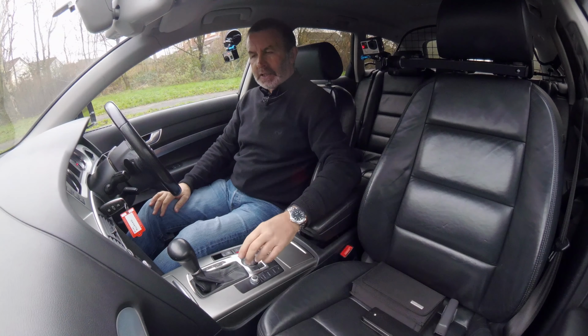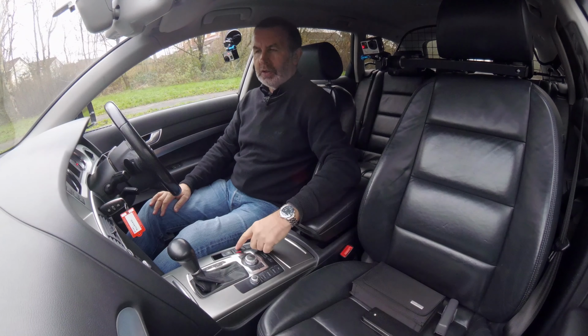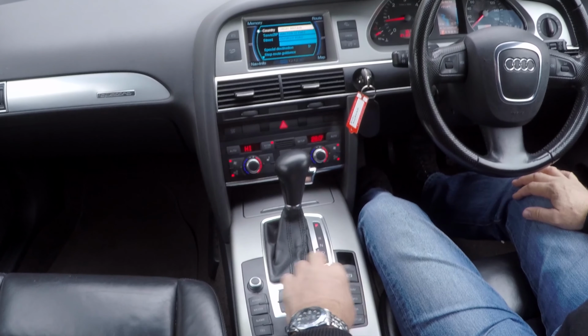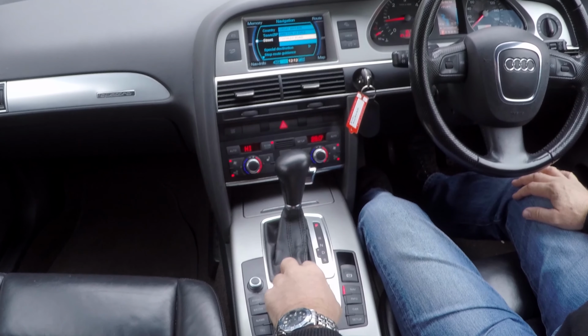postcode. So we'll go back onto nav, see if we can cancel that. There you go, stop route guidance, so it doesn't keep butting in.